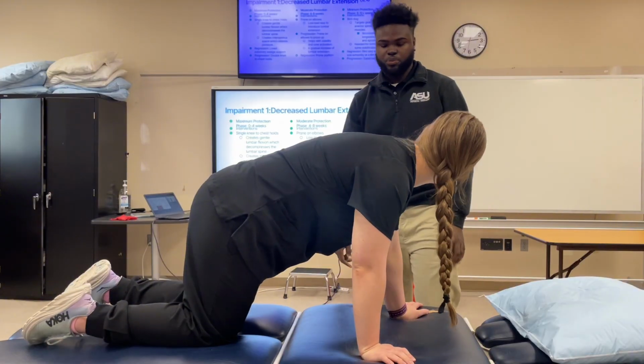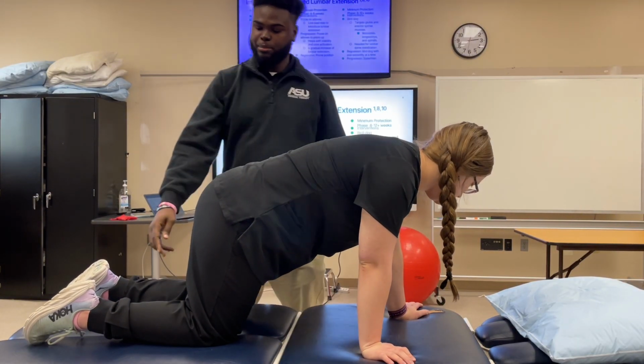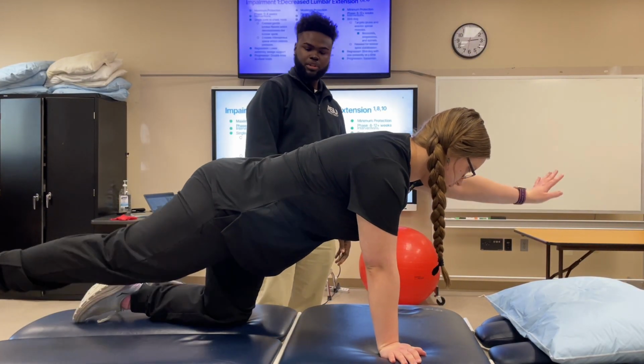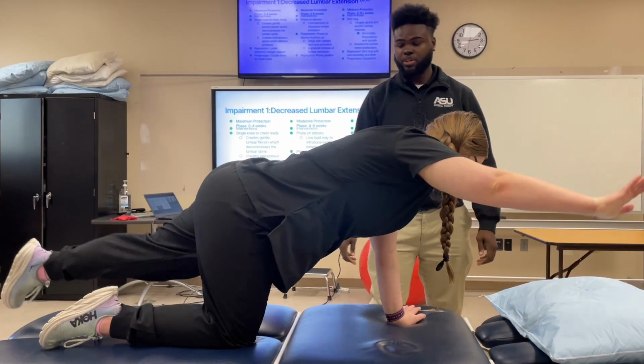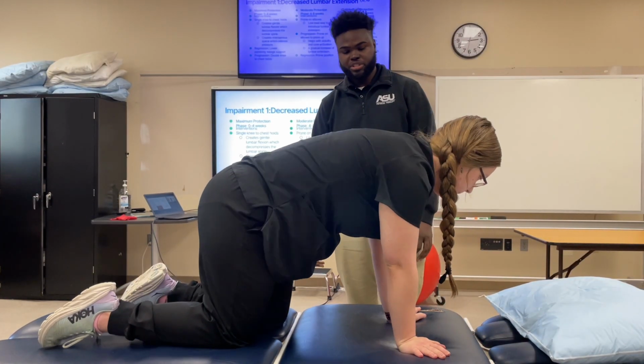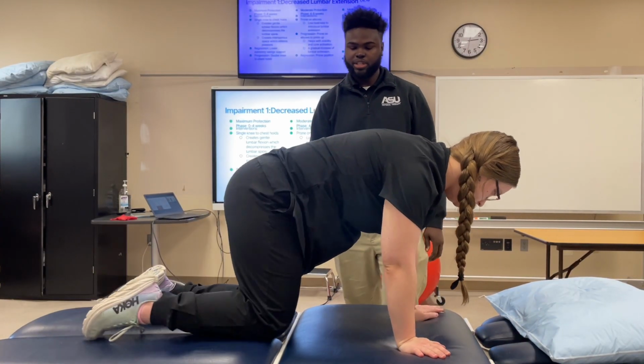So just do the regular dog. Yes, we're going to do opposite arm, opposite leg to start. And that's how we start this. Then we're going to progress it to doing opposite arm, opposite leg, and tucking in the middle.